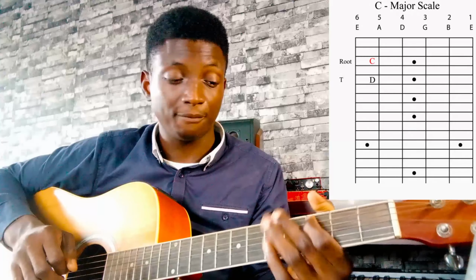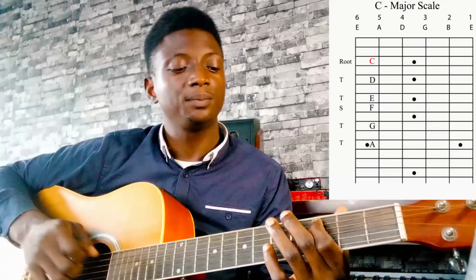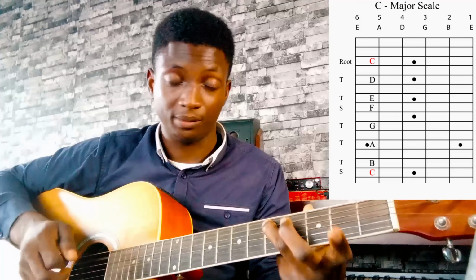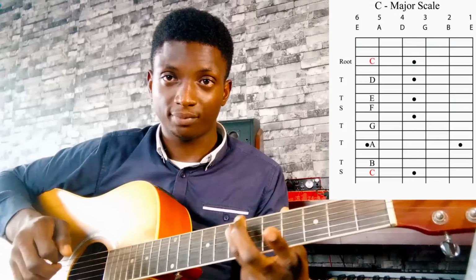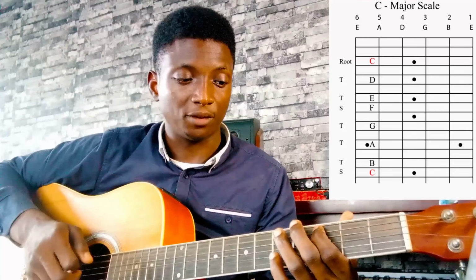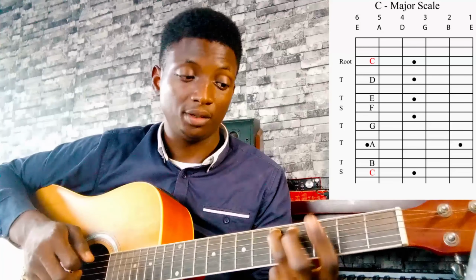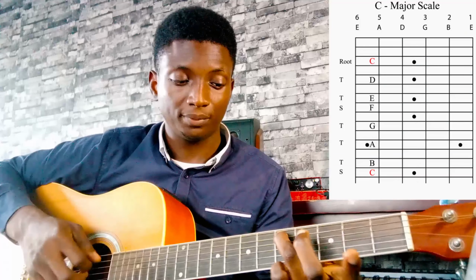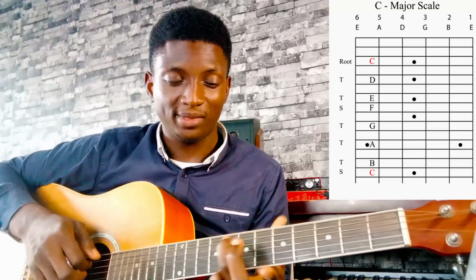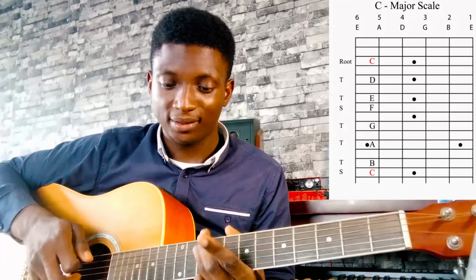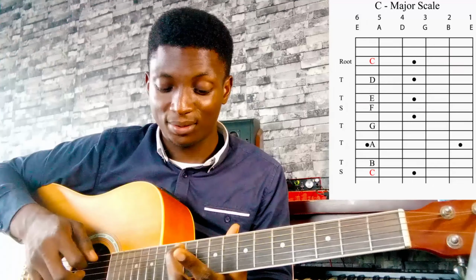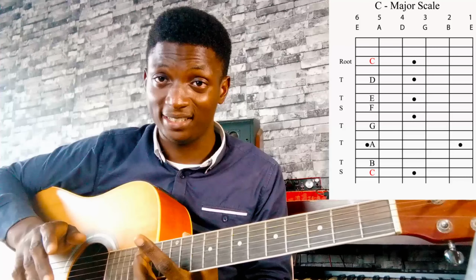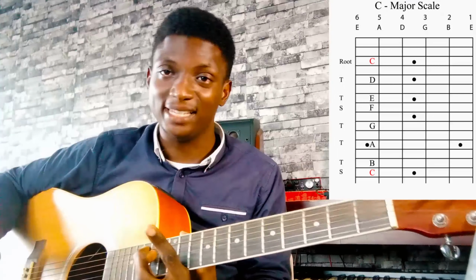This is my C. I go root, then tone, do, re. Then I go another tone, right? Remember, from here to here is a tone. Then I start from the root. Let's count. Tone, tone, semitone, tone, tone, tone, semitone. Very easy. You can do this for any key.